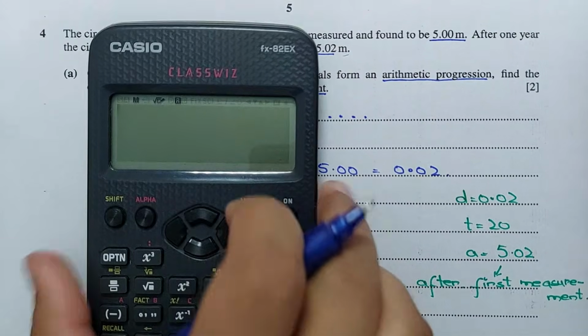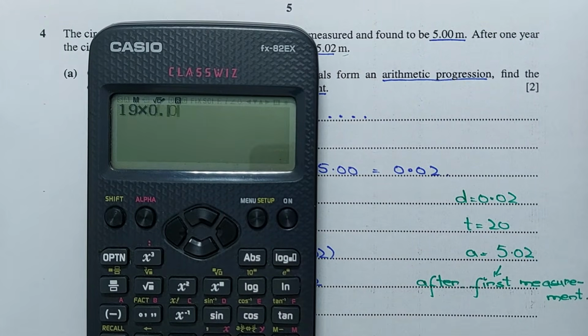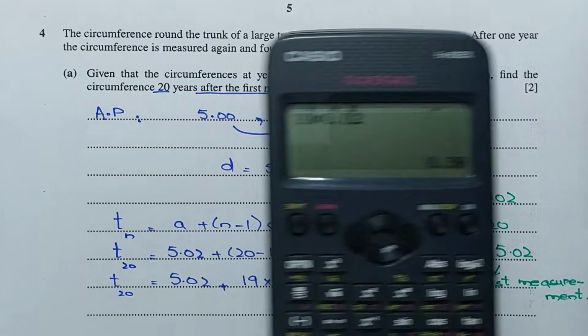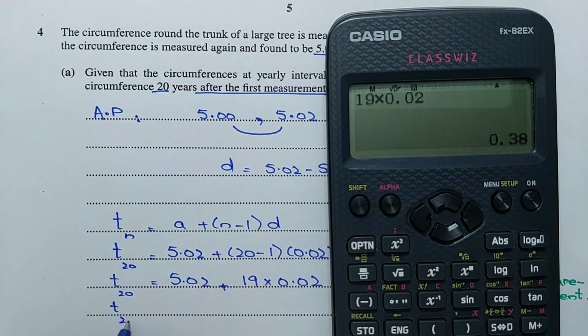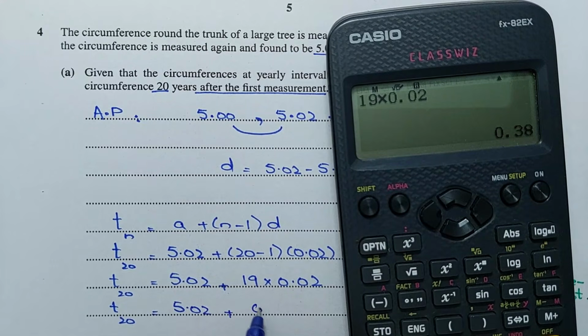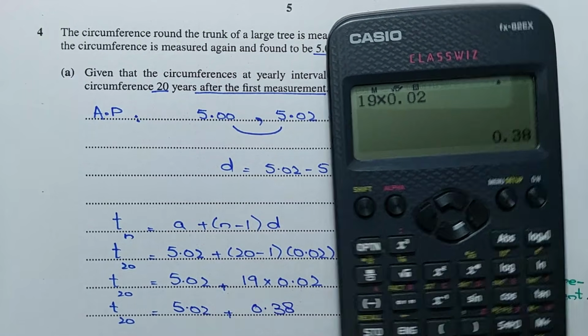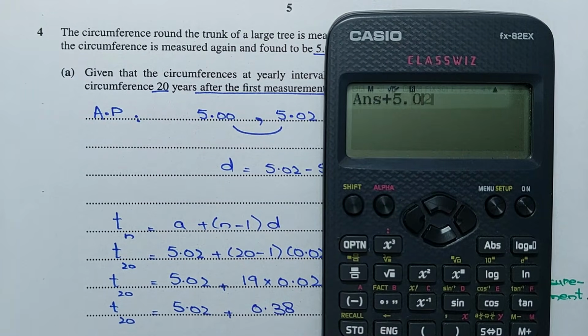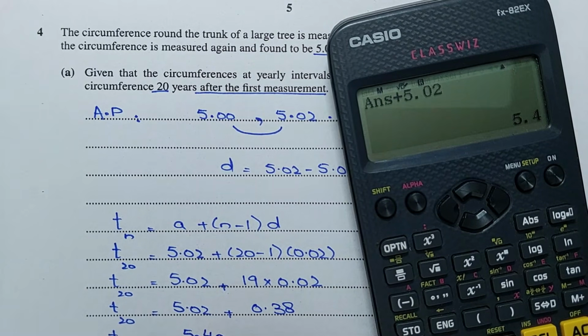Let me simplify this further. 19 times 0.02 is 0.38. So T20 is 5.02 plus 0.38, and the simplified answer for the 20th term is 5.40 meters.